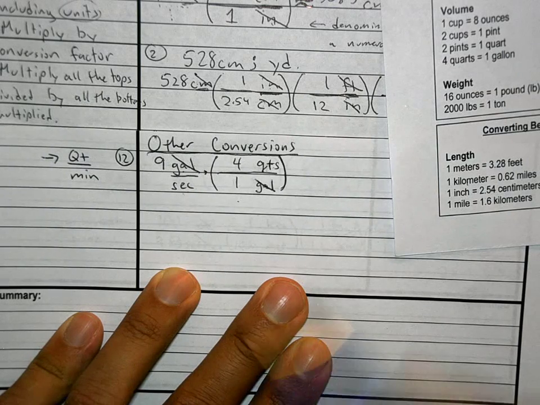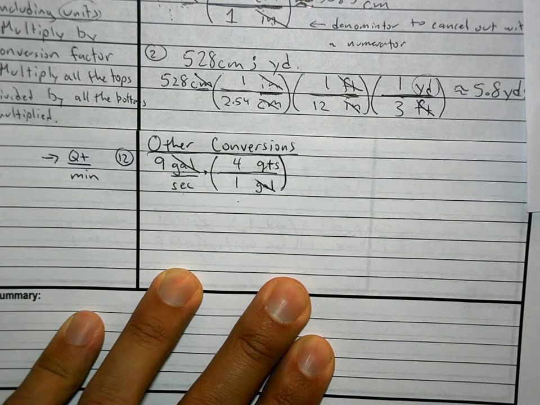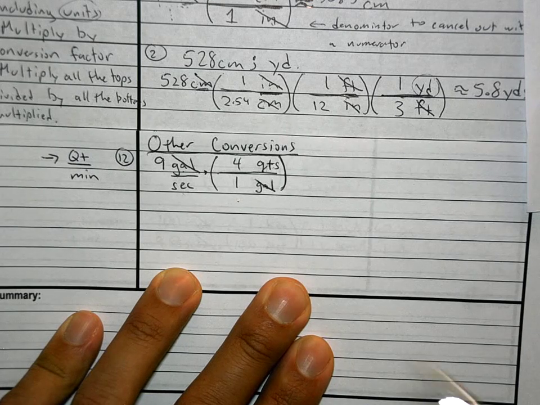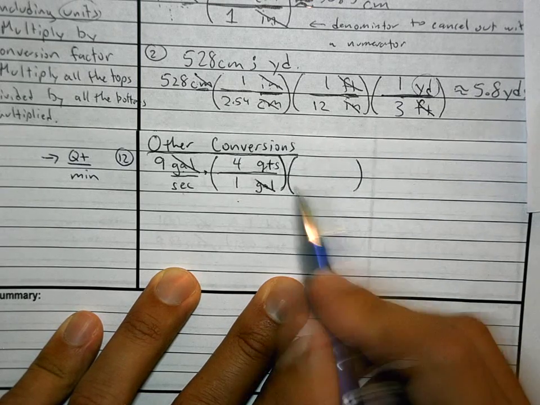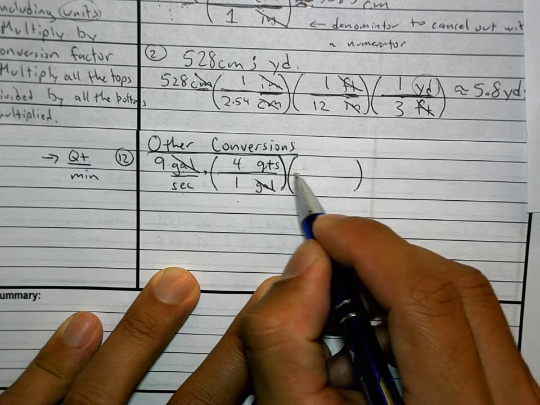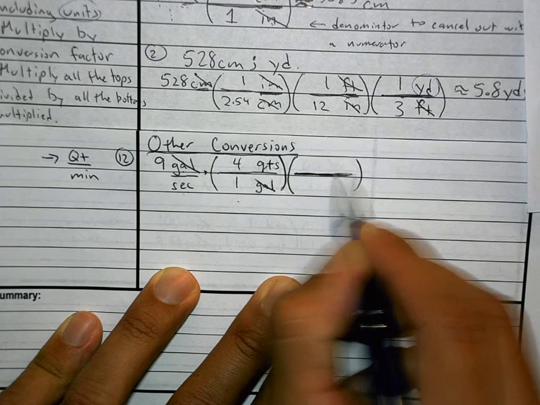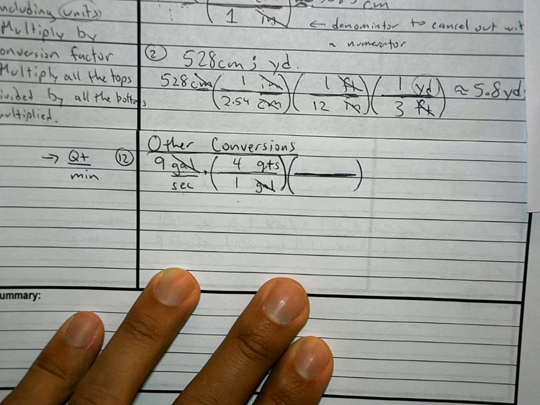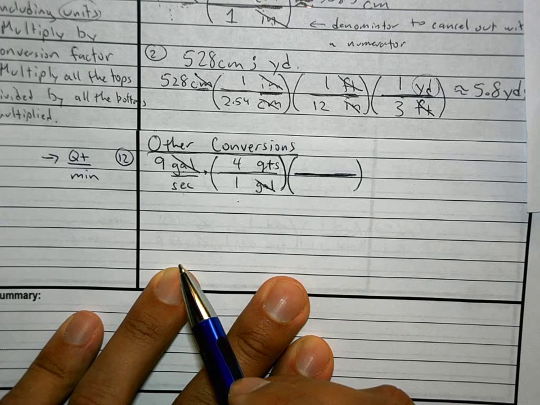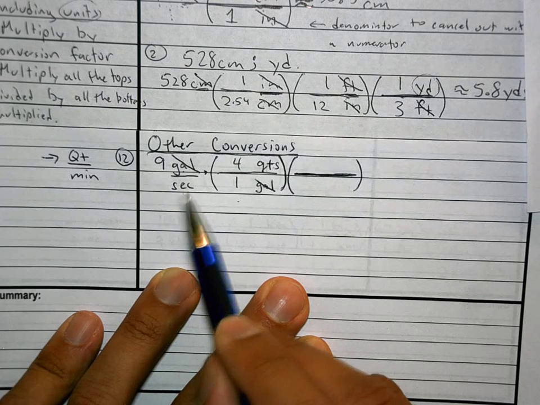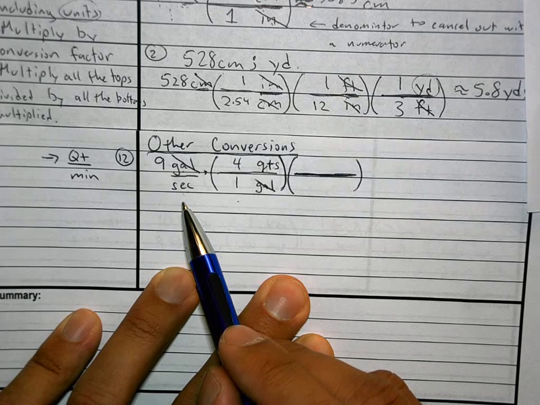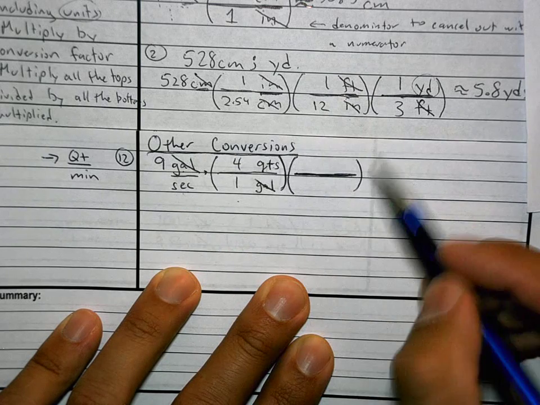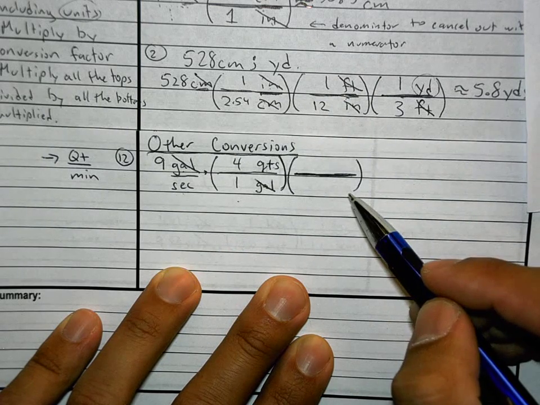Where do I need to put the seconds to get them to cancel out? We're going to need another conversion factor. So nice big parentheses, because we're going to have numbers and units. Another fraction bar. I want to get rid of what? Okay, so what I want you to do is tell your neighbor where you are going to put seconds over here, and tell them why.